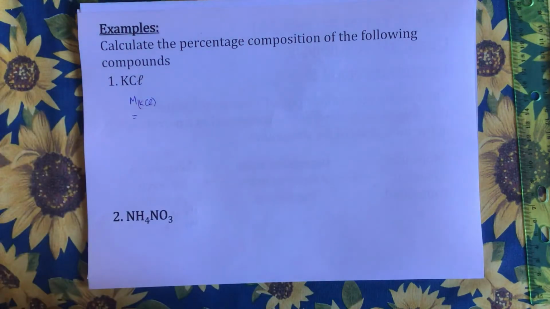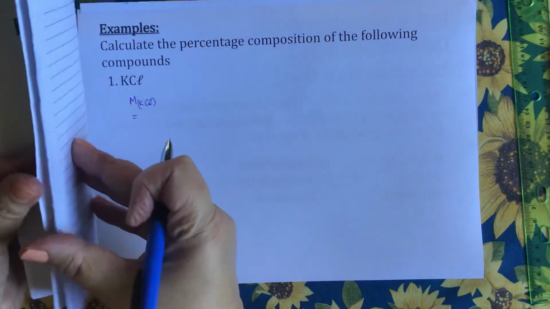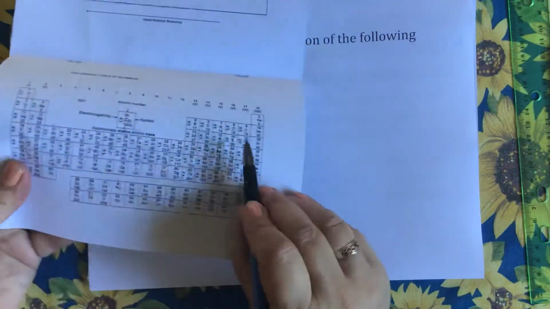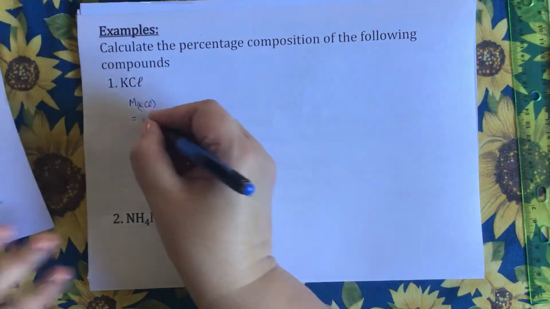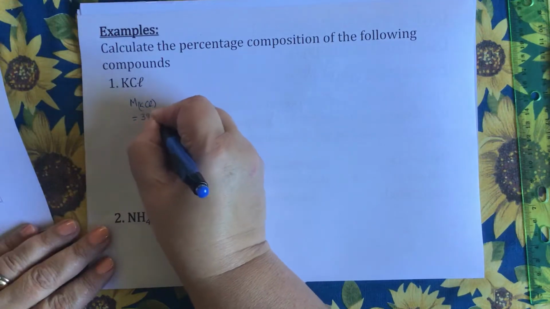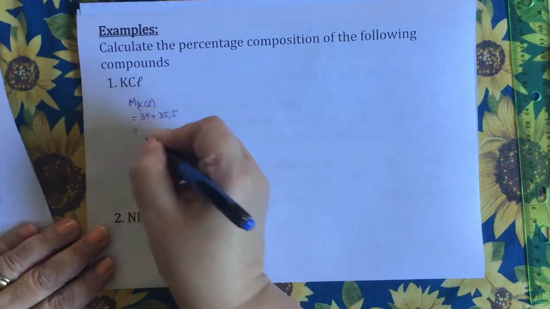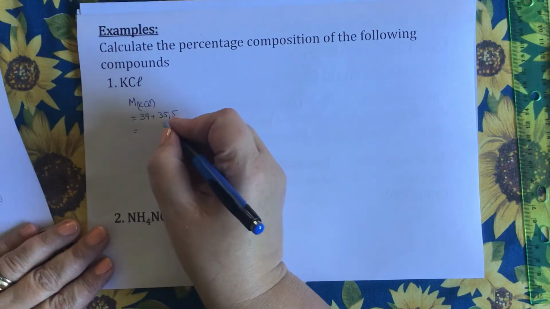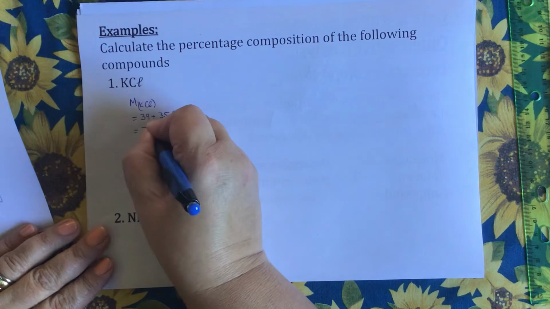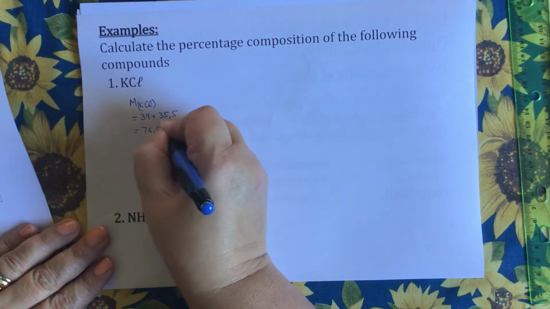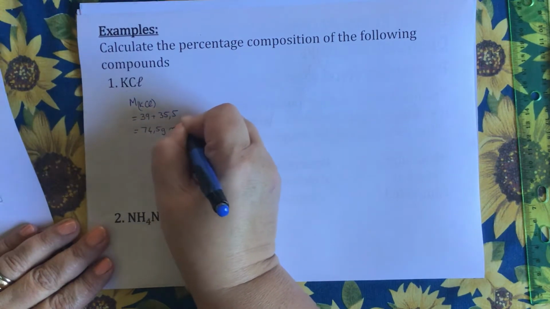Potassium, if I use my periodic table, is 39, chloride 35,5. So 39 plus 35,5. We calculate and we find that that gives us a molar mass of 74,5 grams per mole.